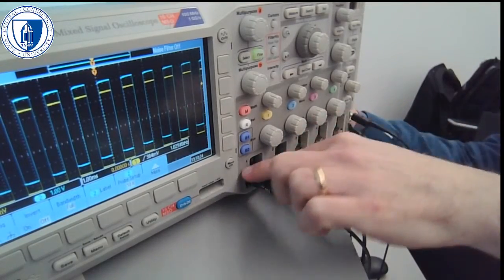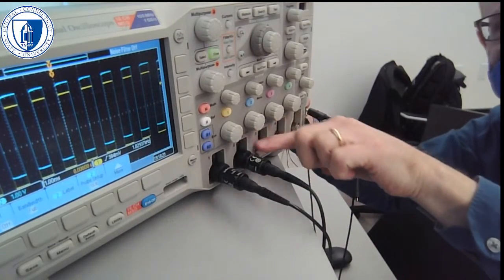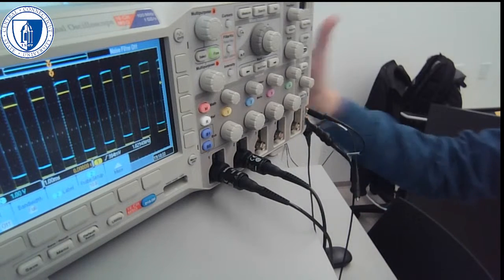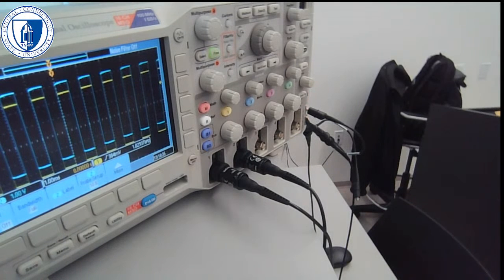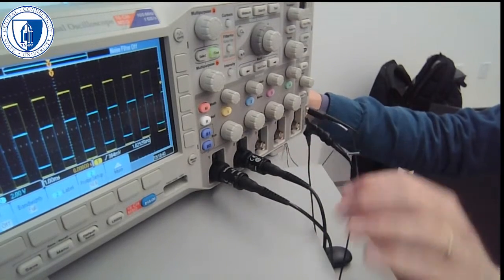Inputs are those 4 BNC connectors there, bayonet connectors. We will only need to use 2 of them, so don't worry too much about the other 2.